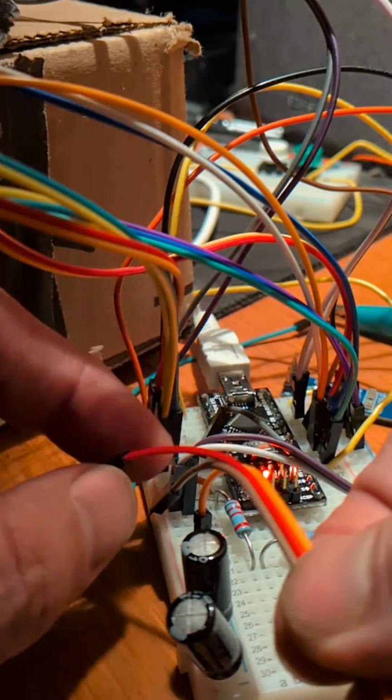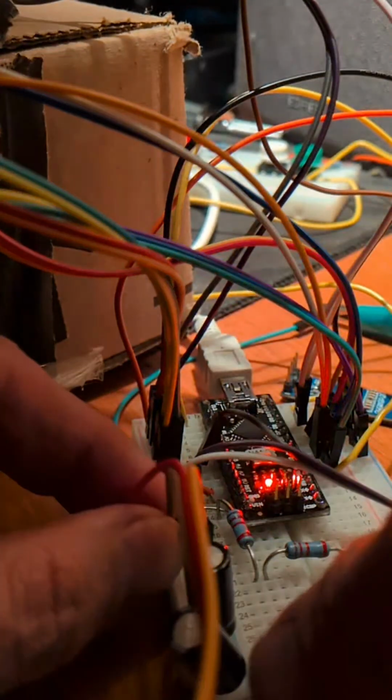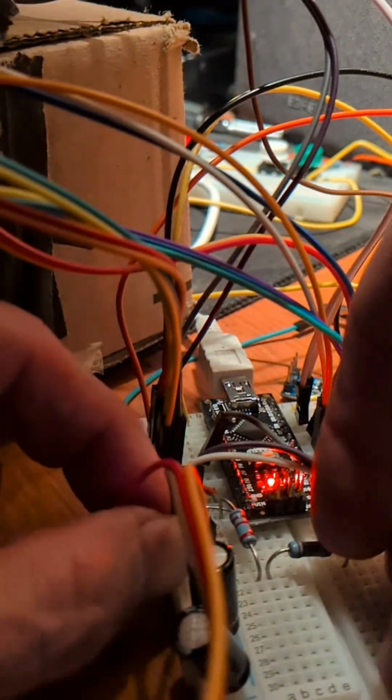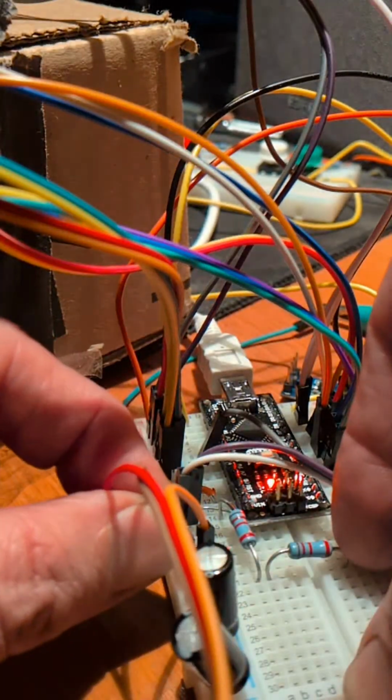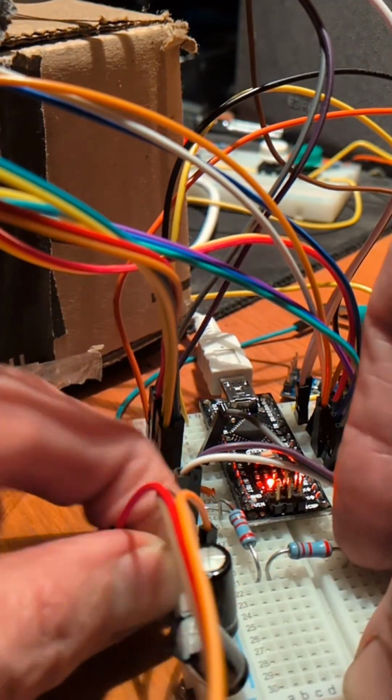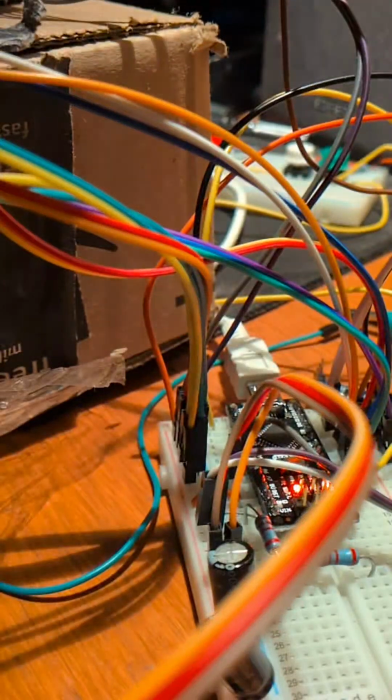And then, I always mess this stuff up. Let's just do the brown one. I think that's correct. That's one of the analogs. That entire row is free now.